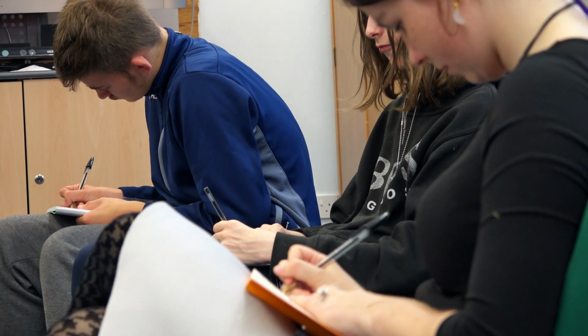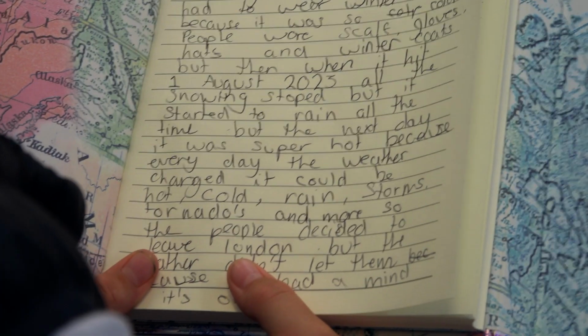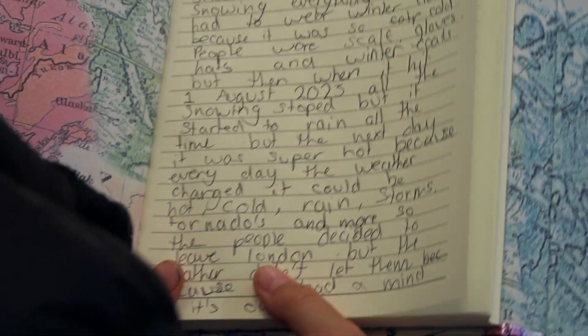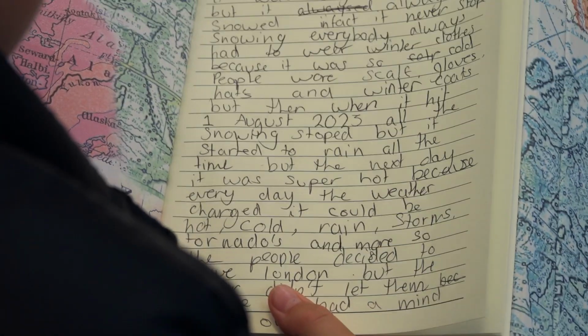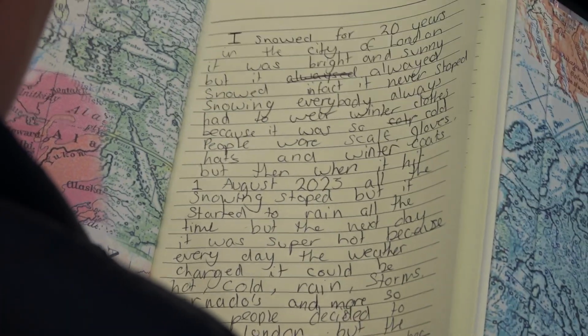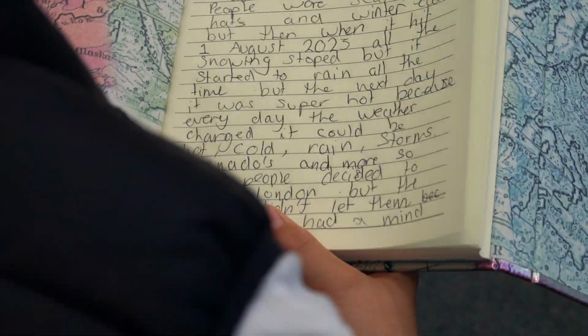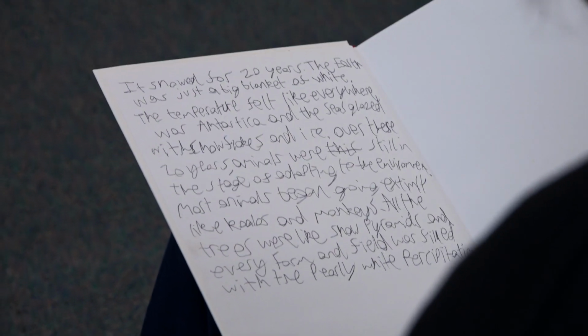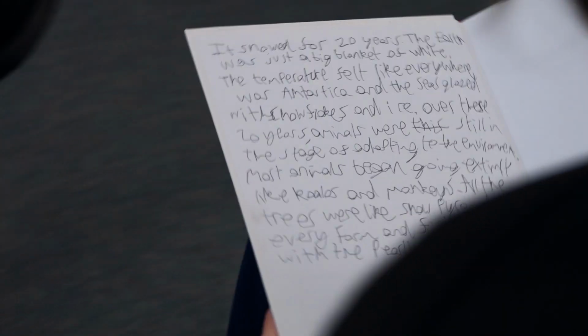But then the next day it was super hot because every day the weather changed. It could be hot, cold, rain, storms, tornadoes and more. So the people decided to leave London, but the weather didn't let them. Of these 20 years, animals were still in the stage of adapting to the environment. Most animals began going extinct like koalas. But there was no Christmas.